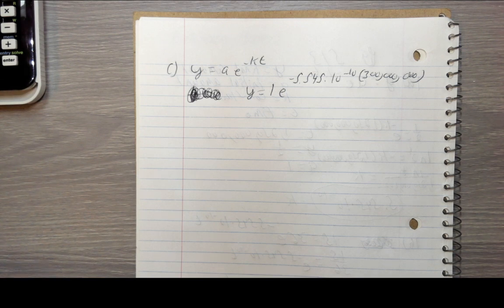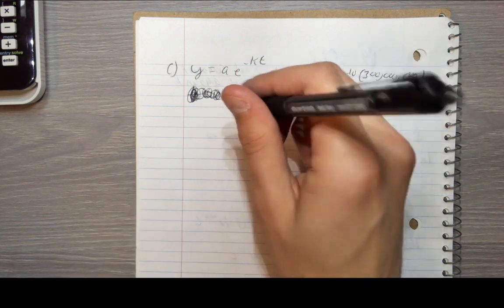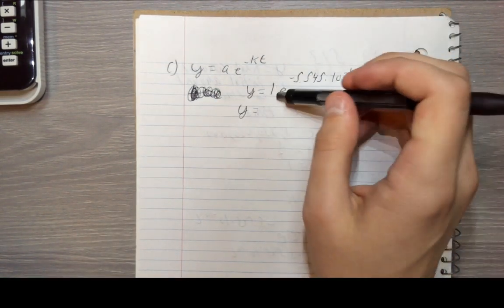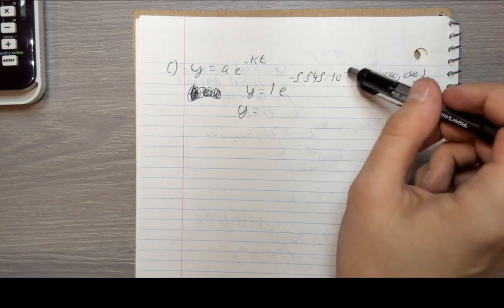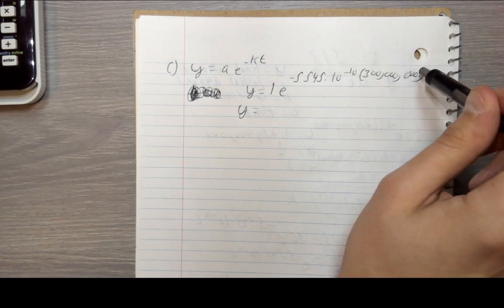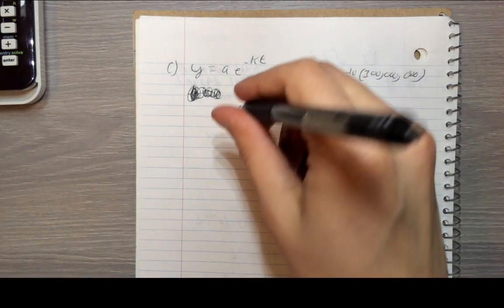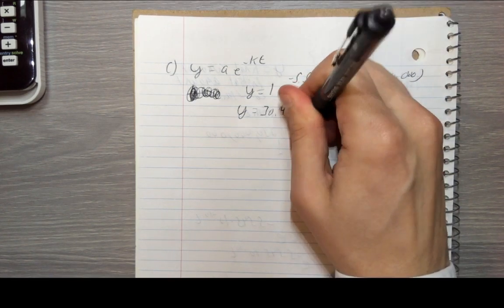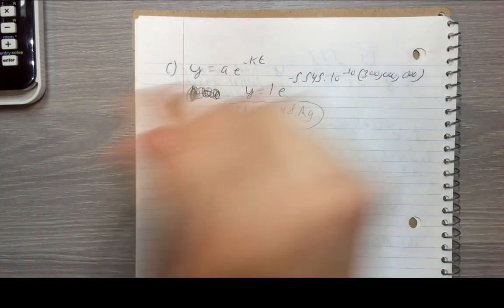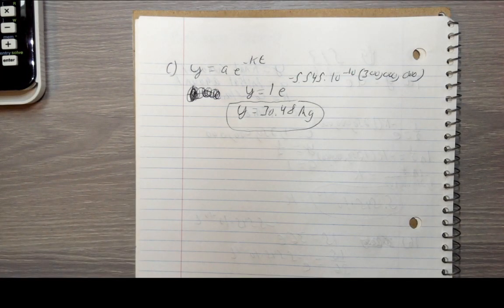Alright guys, again, I'm a broken record here. You just put this in your calculator. In Desmos, you put e to the negative 5.545 times 10 to the negative 10th times 300 million. And you will find that you get 30.48 milligrams. Y equals 30.48.